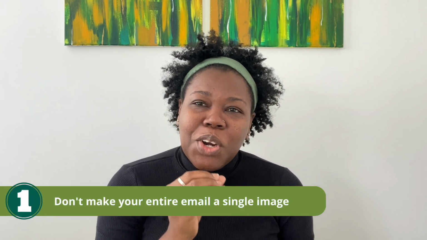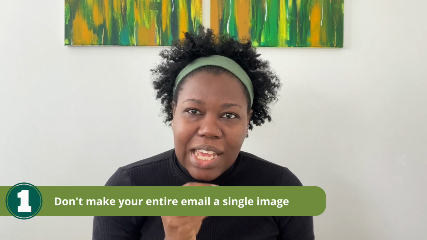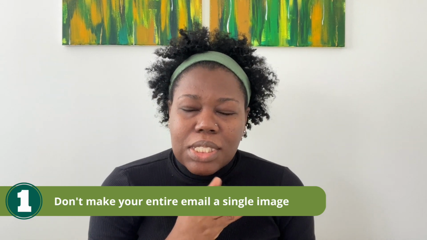Now, tip number 1, and this is super important. I cannot stress this enough. Do not make your entire email a single image. Don't do it. There are so many things wrong with using a single image.